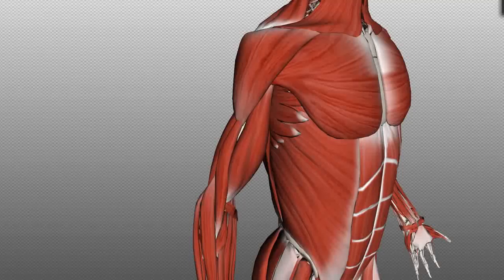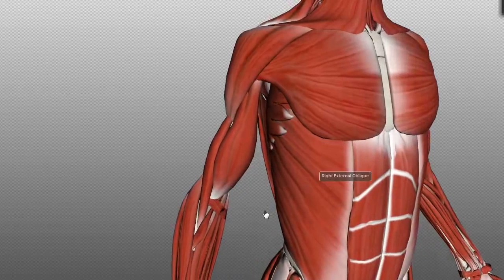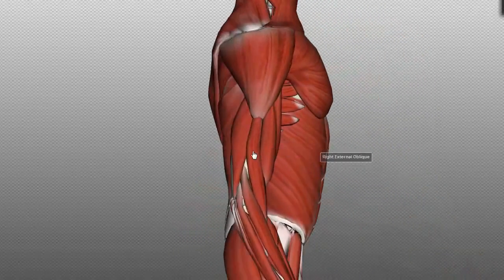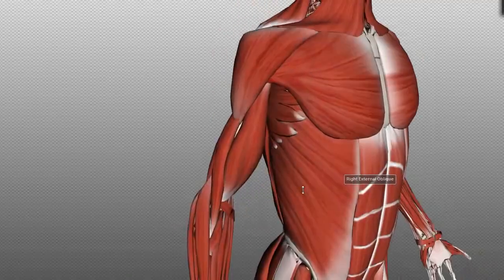This is a tutorial on the muscles of the upper arm. So the muscles of the upper arm are split into anterior and posterior compartments. The anterior compartment is the flexor compartment because these muscles flex the forearm. The posterior compartment of the upper arm is the extensor compartment because it extends the forearm.